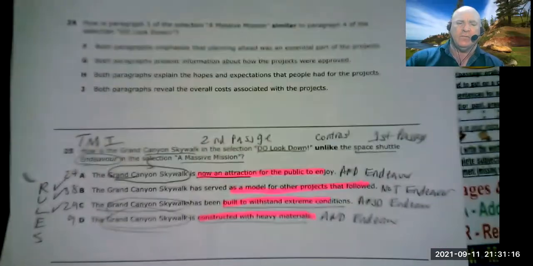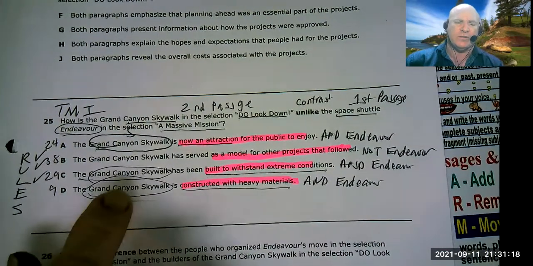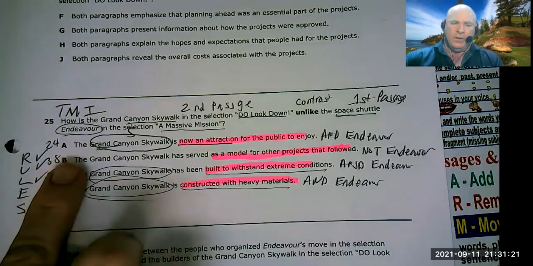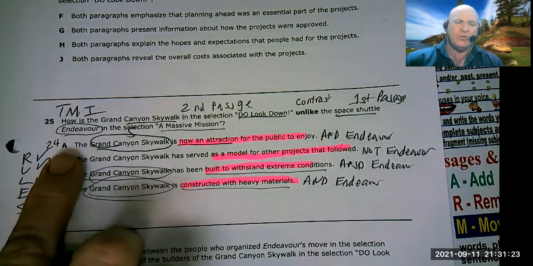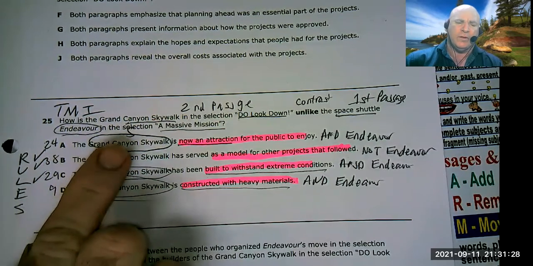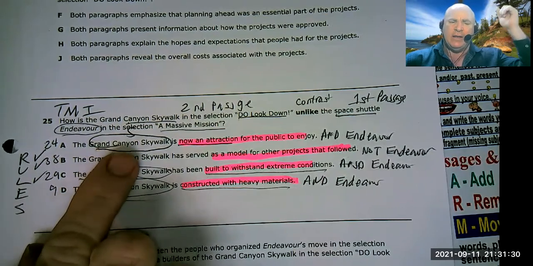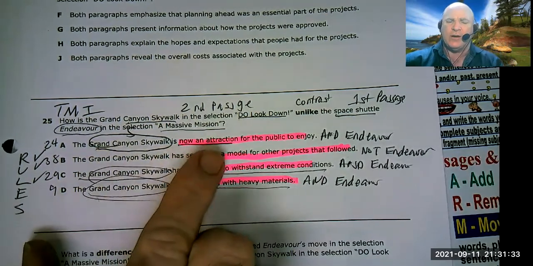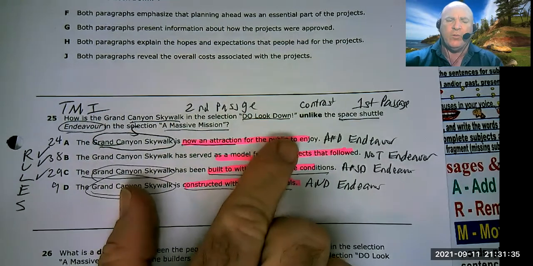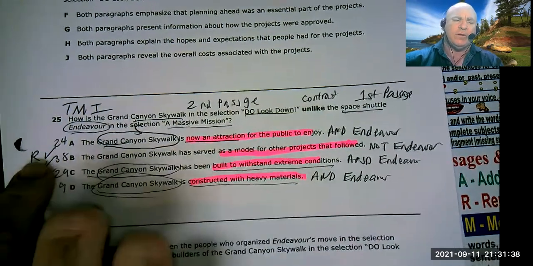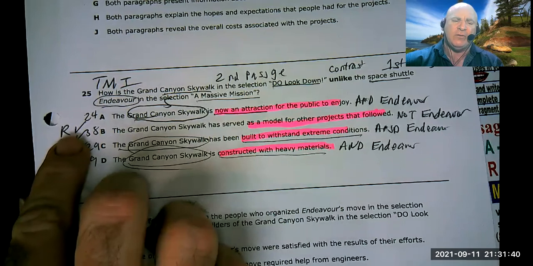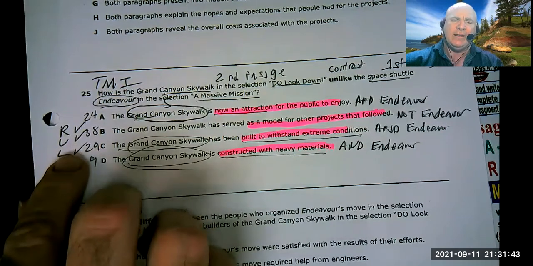So let me show you the big reason why the students did so poorly in this question in sixth grade. 24% chose right away the answer A because it was true that the Grand Canyon Skywalk is now an attraction for the public to enjoy. And why did I underline and label? Because in my rules, as soon as I'm reading out loud, I have to underline and label.